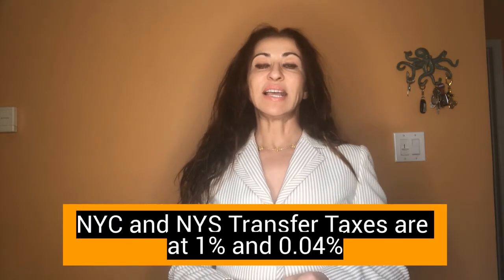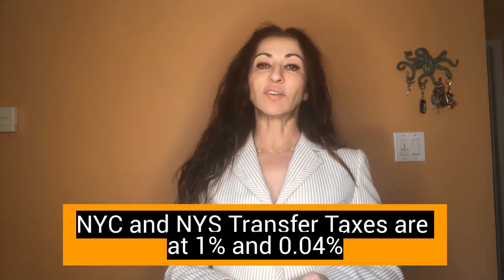So here it goes. Under 500,000, the New York City transfer tax is at 1%, and the New York State transfer tax is at 0.4%, or how I like to calculate it is $4 per each $1,000 to come up with my number. So here's an example. If you get an offer for $500,000, guess what? You don't really want to accept $500,000.